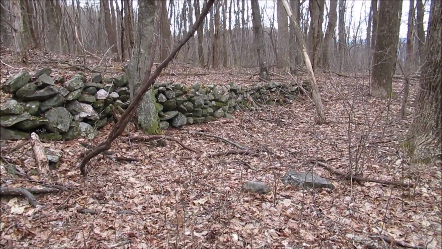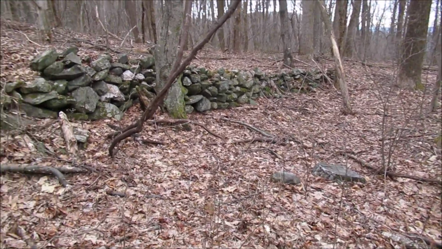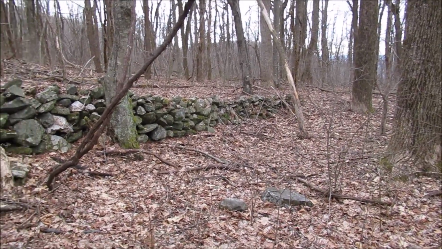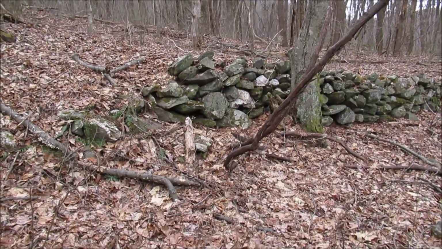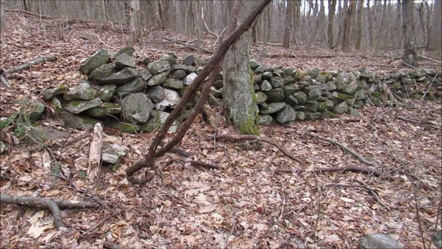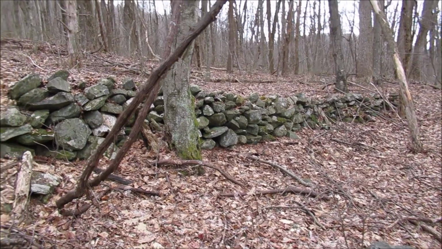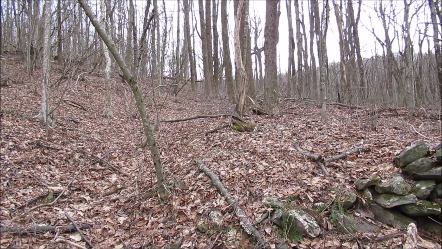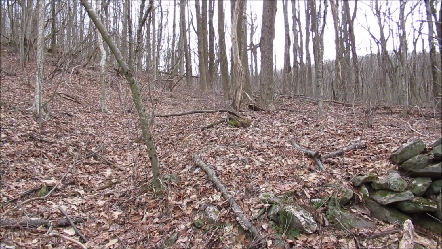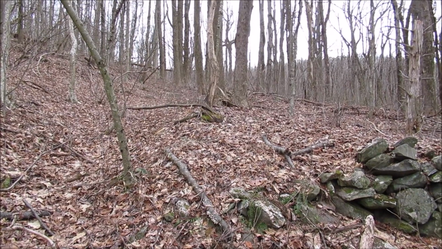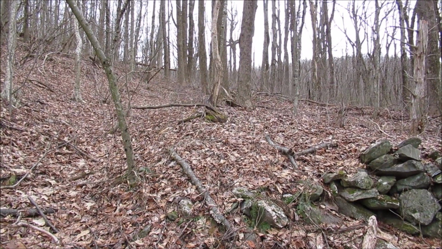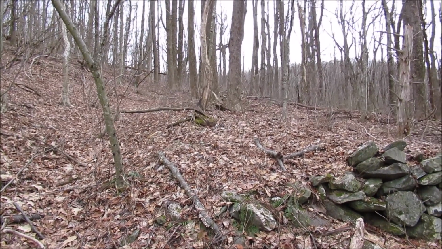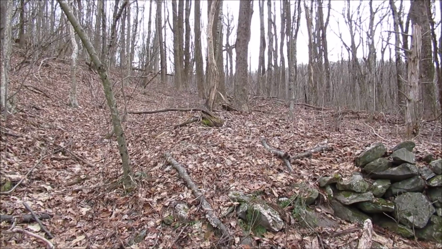Four-tenths of a mile into my hike, I'm working my way down the old abandoned road, and here's part of a... At first I thought this might be a cemetery wall, but actually it looks like it's reinforcement for the low side of a road that came down from up there. That's also heading back up towards the Gap. So that one's not on the map.